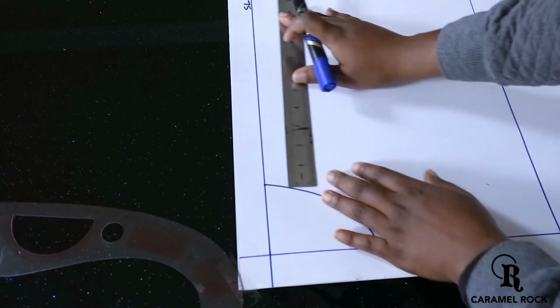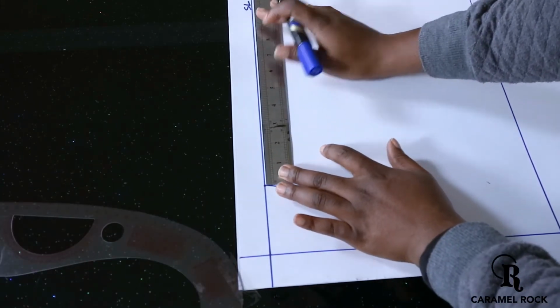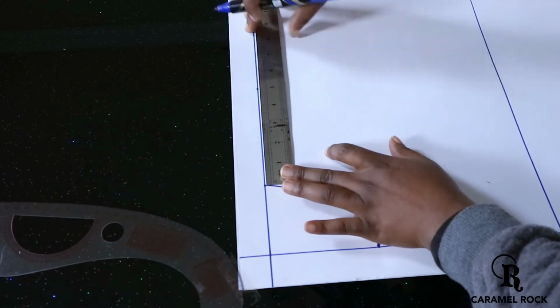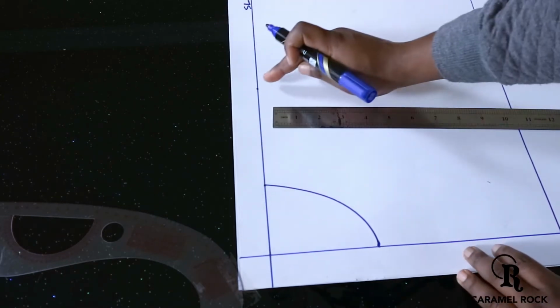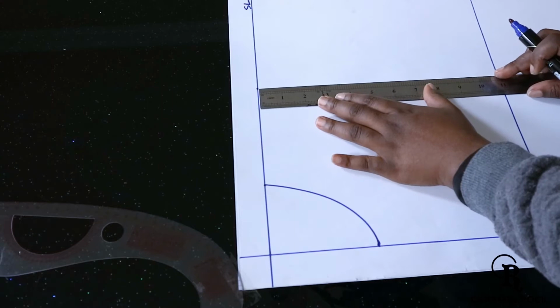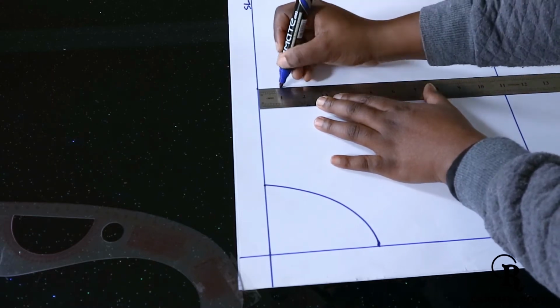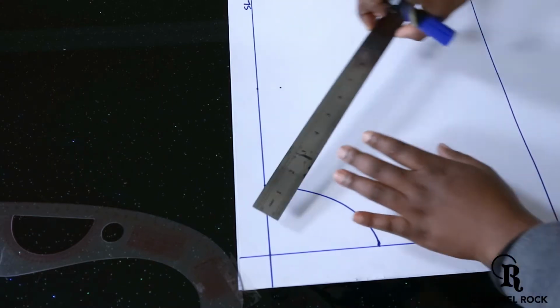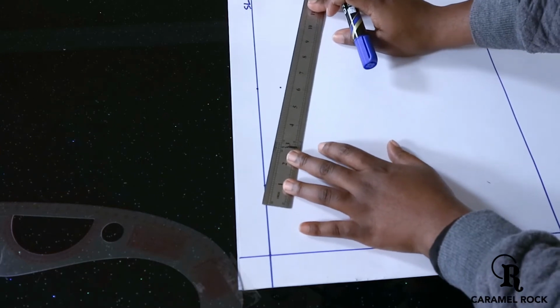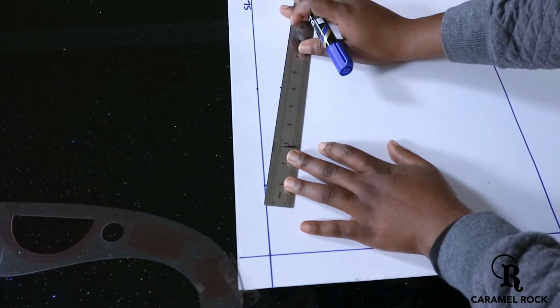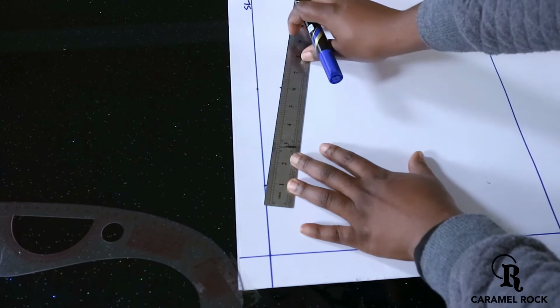The next thing is to create the shoulder slope. From the 3-inch neck point, mark 5 inches. And then from the 5-inch point, come down by 1 inch because the shoulder is not straight. Then use a straight ruler to connect the shoulder points to the neck point.